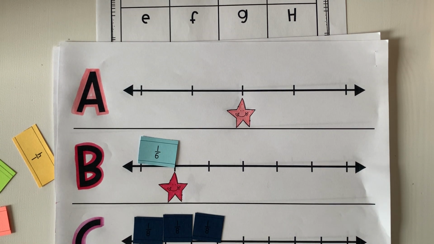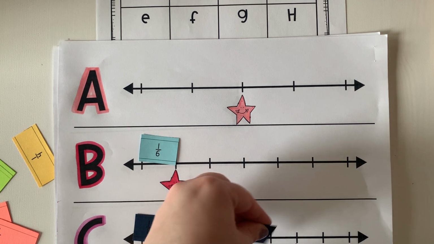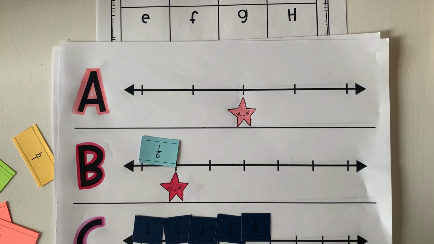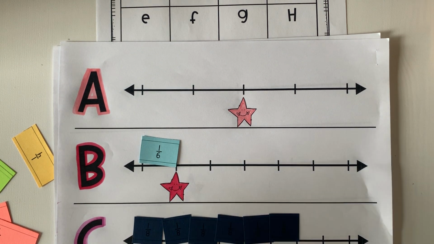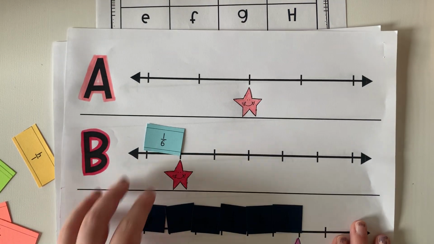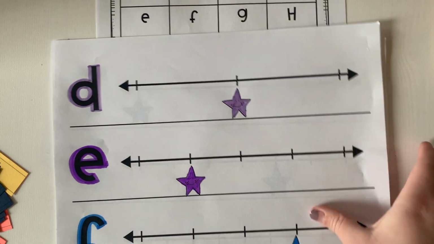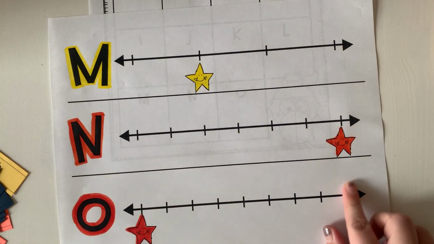Let me find the rest of my 8s. So there's another one. Another one, and another one. So I have 1, 2, 3, 4, 5, 6. 6/8 on my number line. Okay? Then you'll go to the next page, do those 3, then those 3, all the way until O.